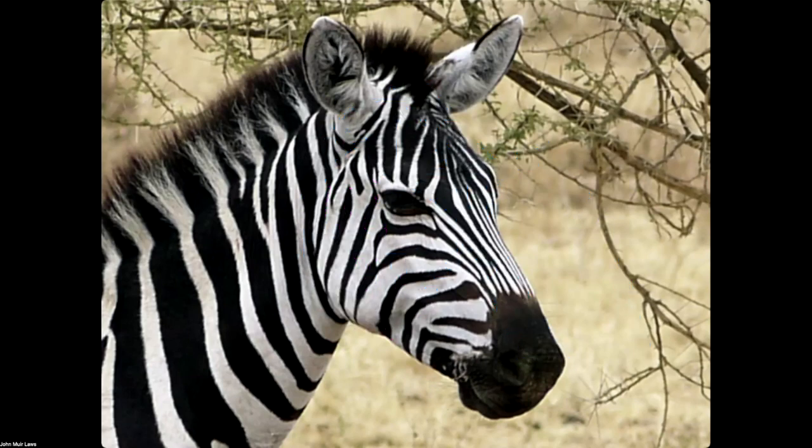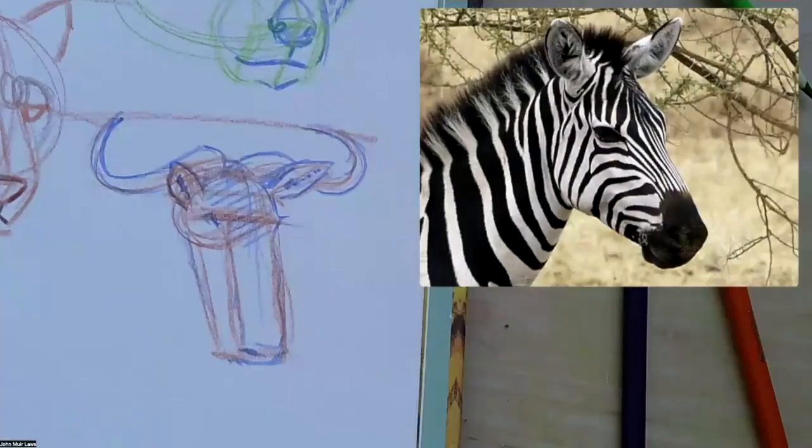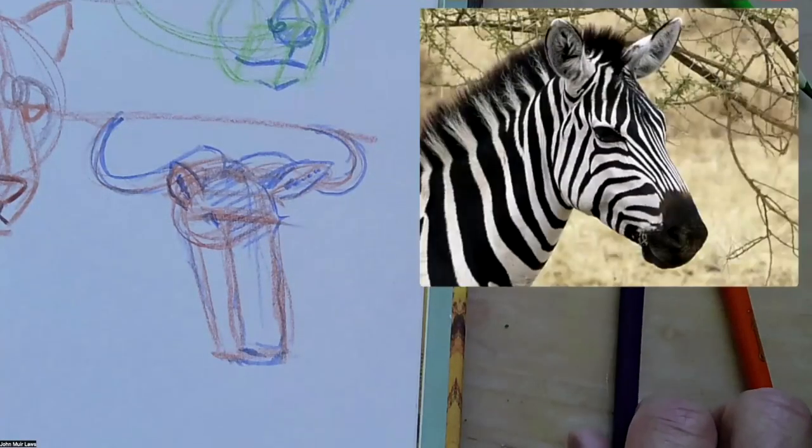Let's draw a zebra head. Everybody, if you haven't yet, please just give it a try.